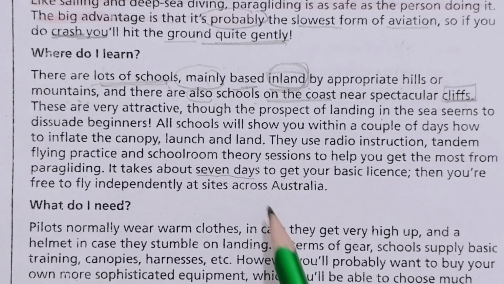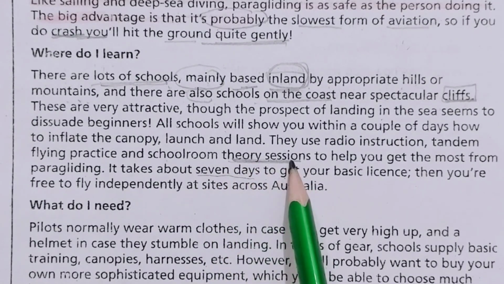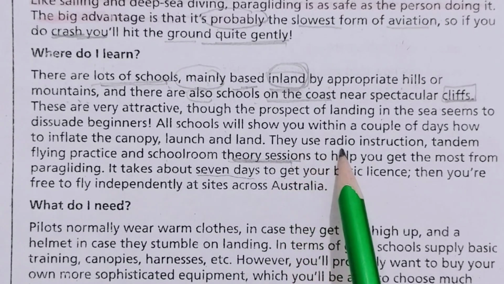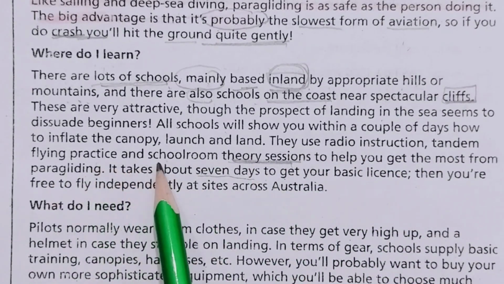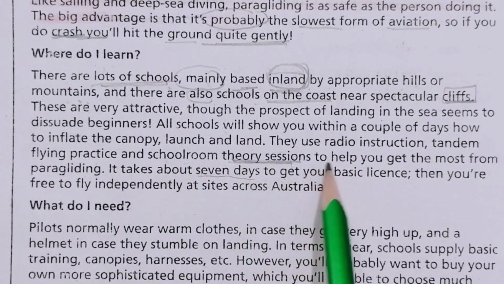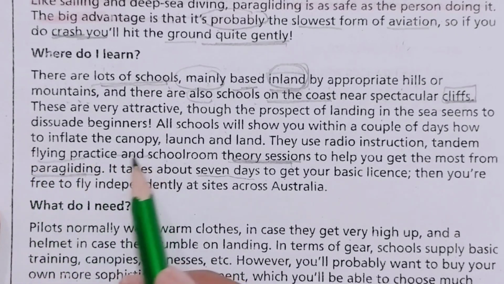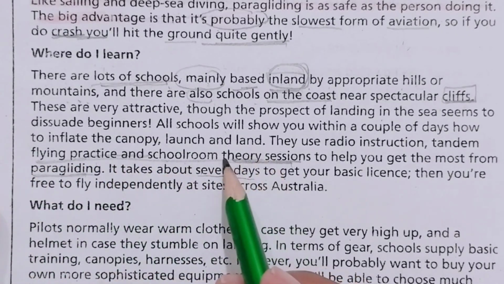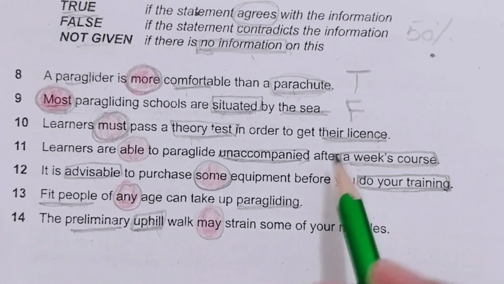So where is the theory? Okay, here we can find the word theory. They use radio instructions, tandem, flying practice, and schoolroom theory sessions to help you get the most from paragliding. You can see they didn't mention here that you must pass the theory test to get the license.